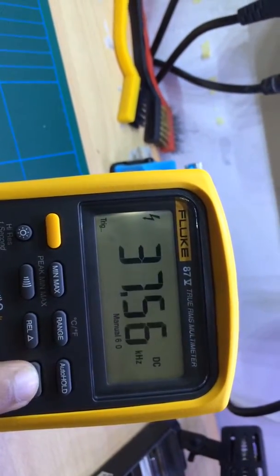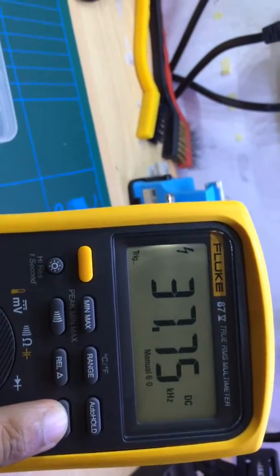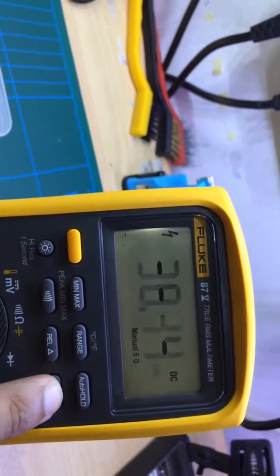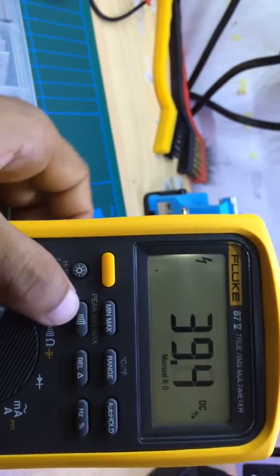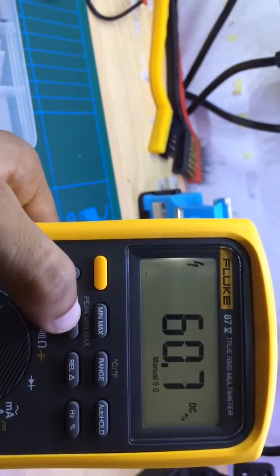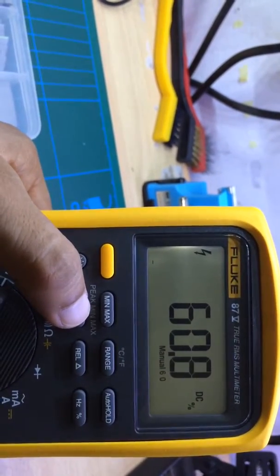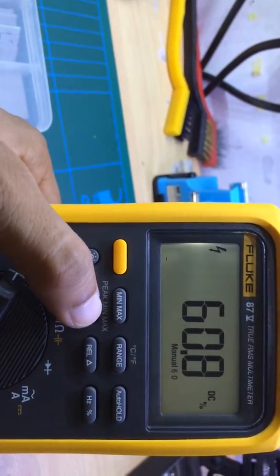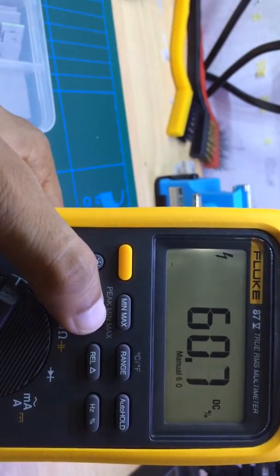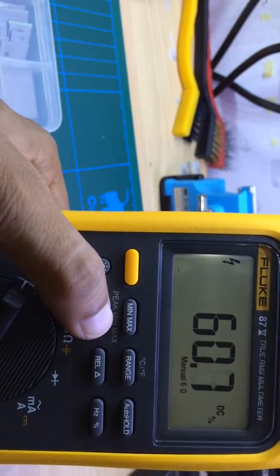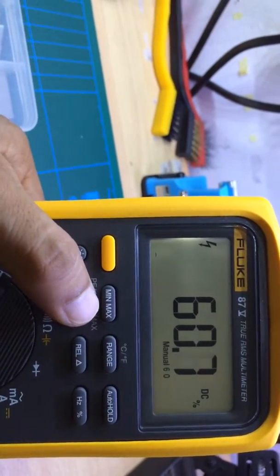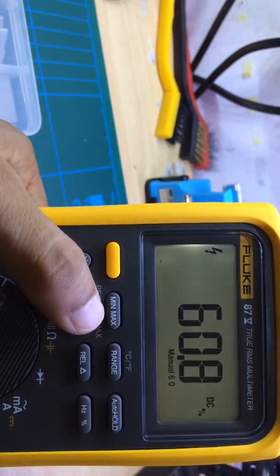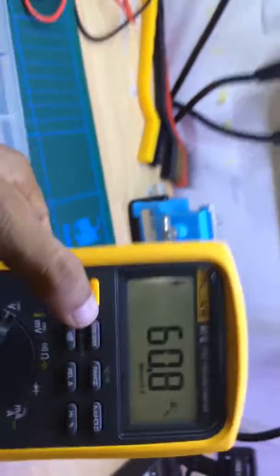If I want to check my frequency, it's 38 kilohertz. If I want to check my duty cycle, it's 40% on, positive, and negative 60% off. Sorry, I apologize. It's 40% on, 60% off. Duty cycle passive modulation.